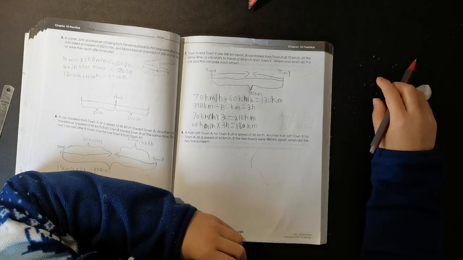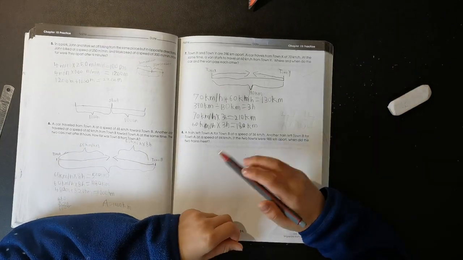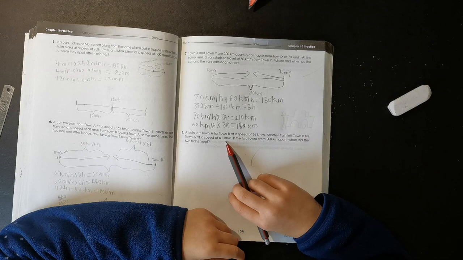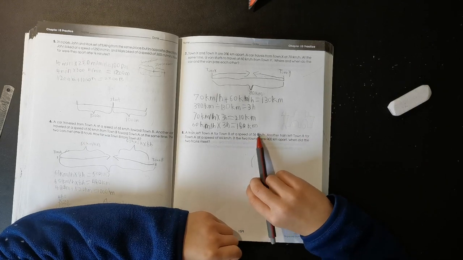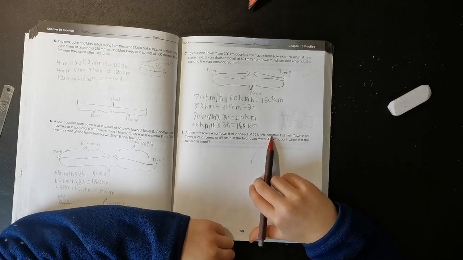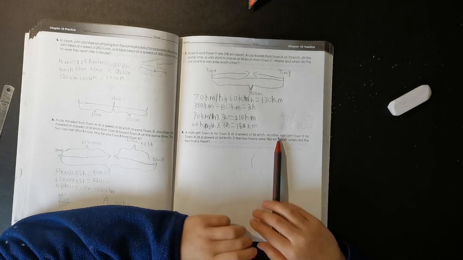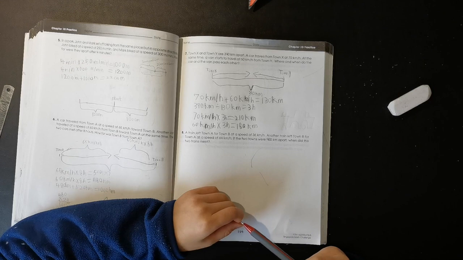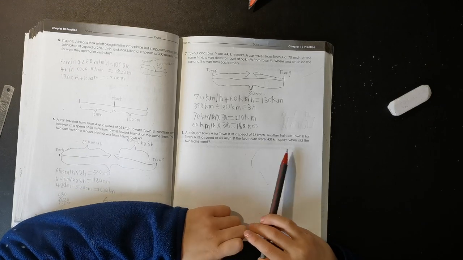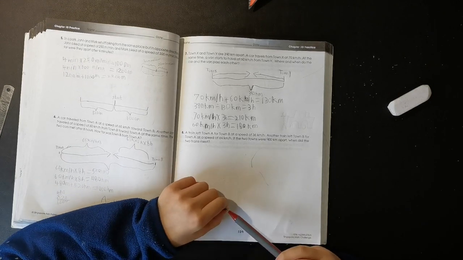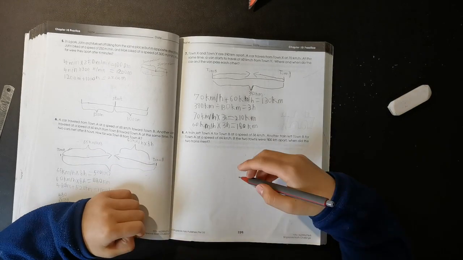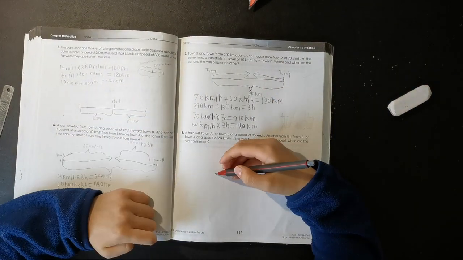Okay. A train left town A for town B at a speed of 360 kilometers per hour. Another train left town B for town A at a certain speed. Find the time when the two trains meet. Okay, the exact same approach as this one.